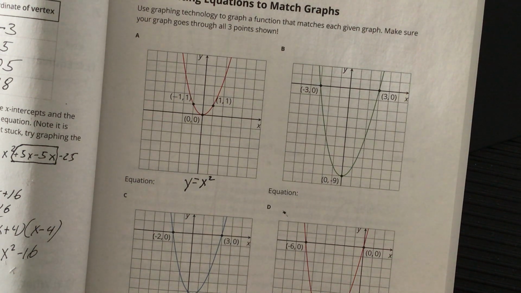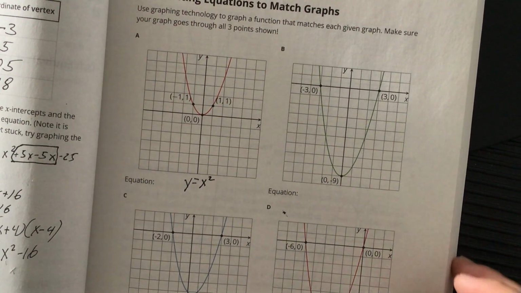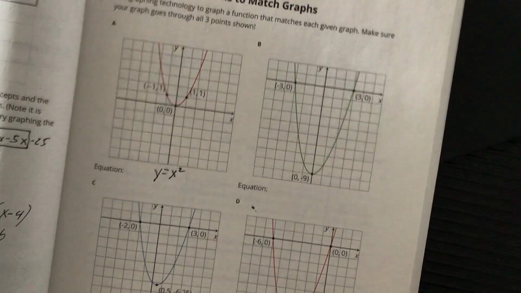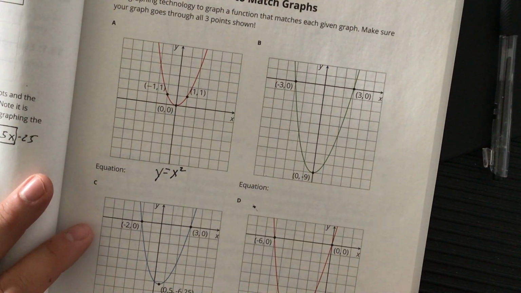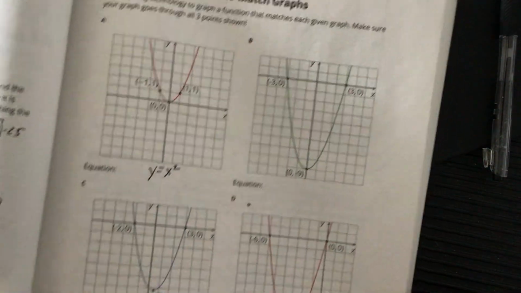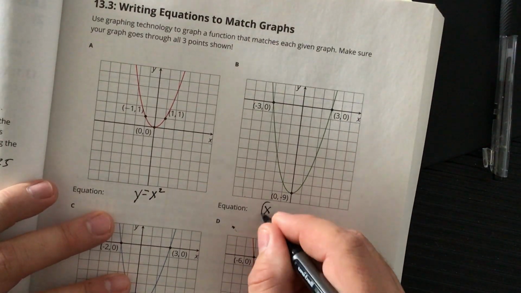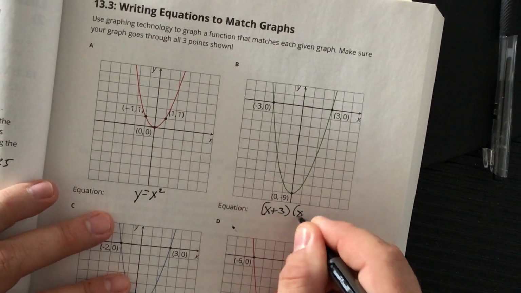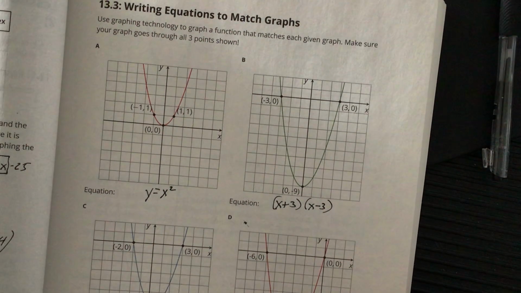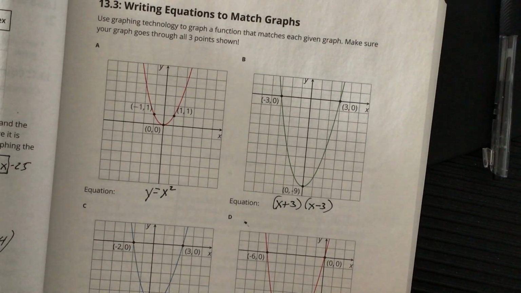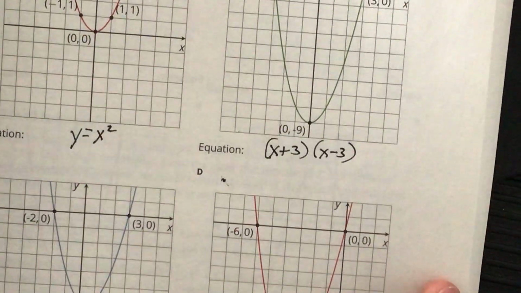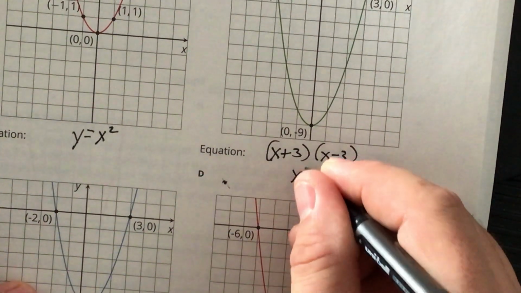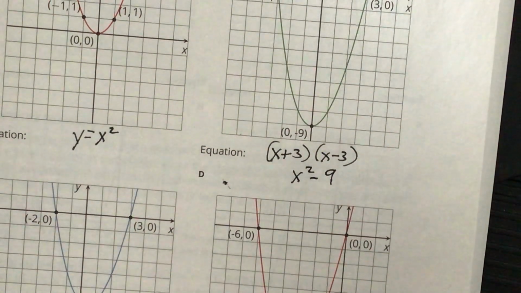Okay, it does say make sure your graph goes through these points. B. What points does it go through? What are my x-intercepts? So that means my factored form would be x plus 3, x minus 3. Make that into standard. And it's just x squared minus 9.